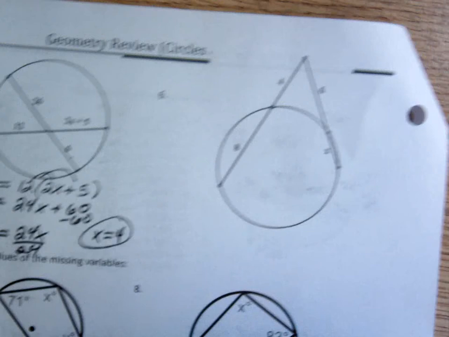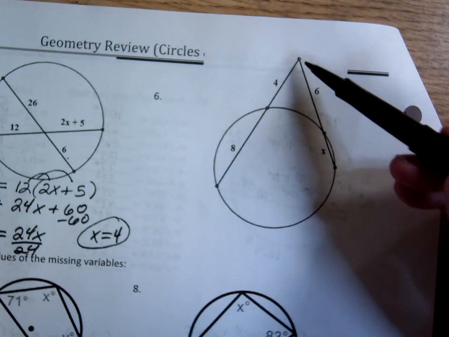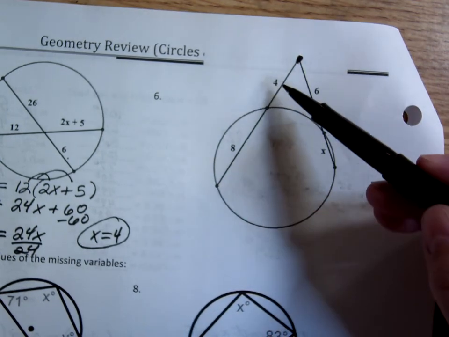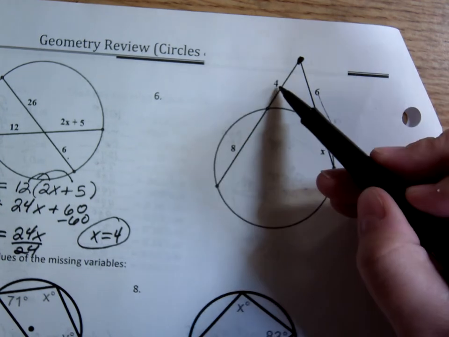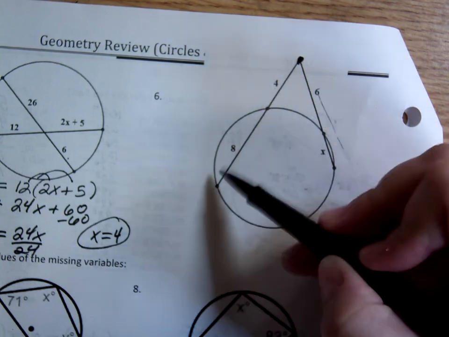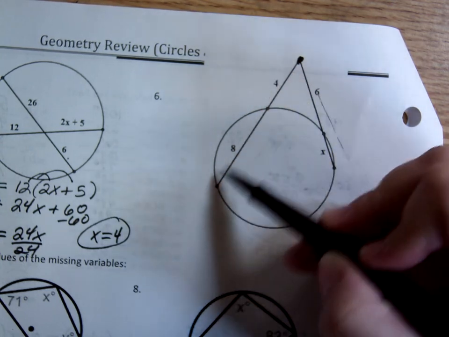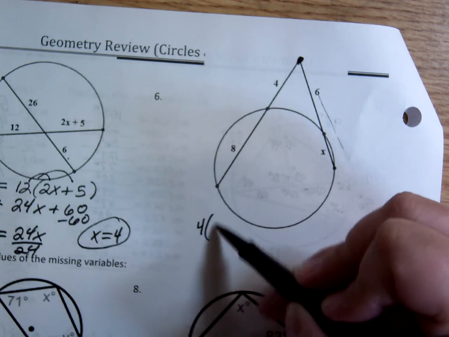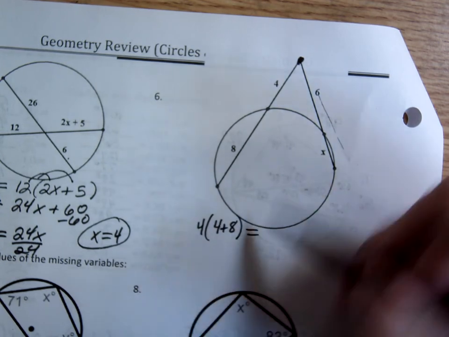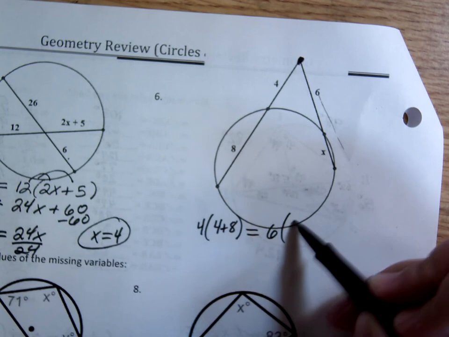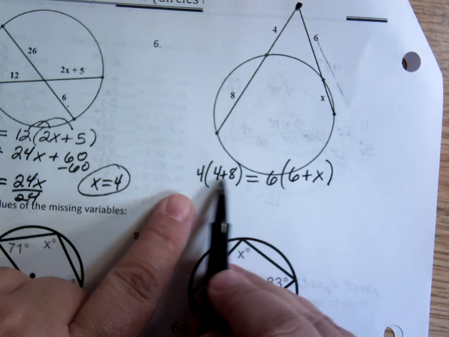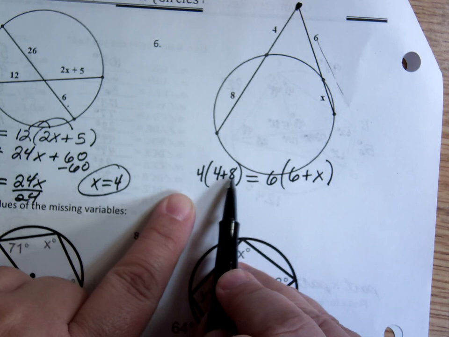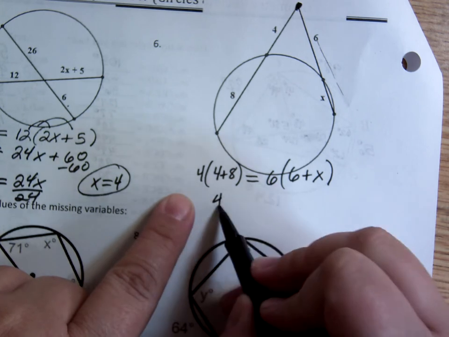I should remember that. Okay, this one they meet outside the circle, so outer part times whole thing equals outer part times whole thing. So outer part here is 4, the whole thing is 4 plus 8. Do not multiply, add. So 4 times (4 plus 8) equals, over here the outer part is 6 and the whole thing is 6 plus x. Add, don't multiply. So 4 times, remember, if we don't need to do the distributive if we can add these, which we can, this makes 12. So 4 times 12 is 48.